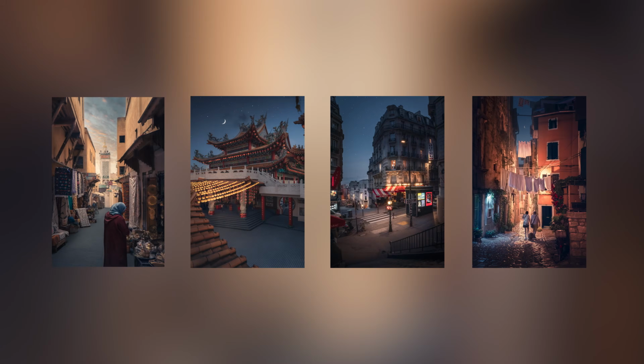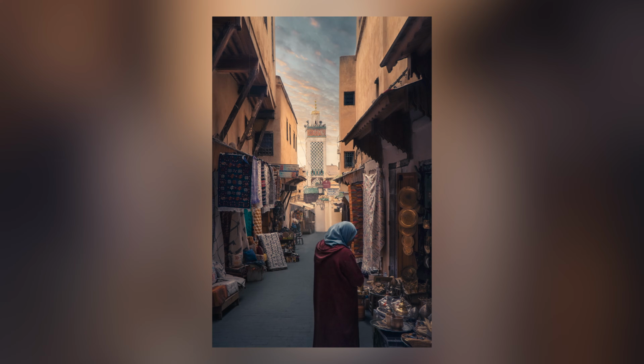So see those photos from me. Those photos that are mine here from Morocco use this split complementary color scheme. You can see there is a lot of blue dominating the image with some orange and accents of red here and there.